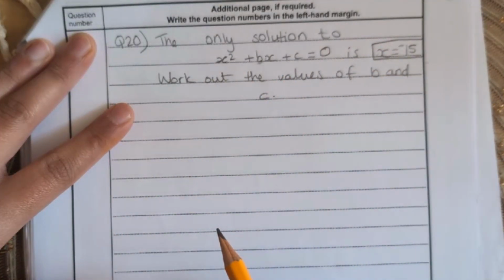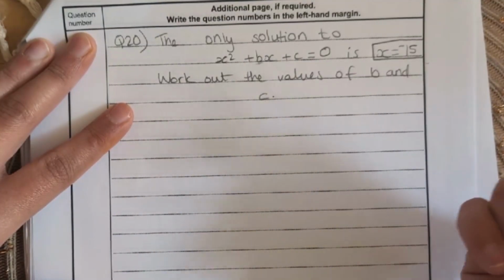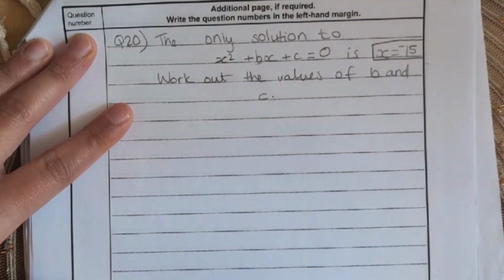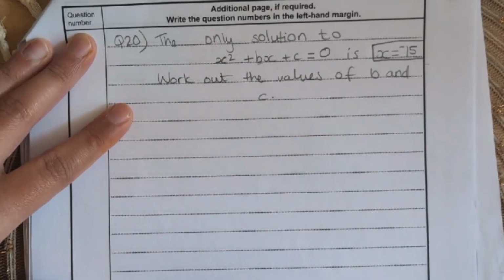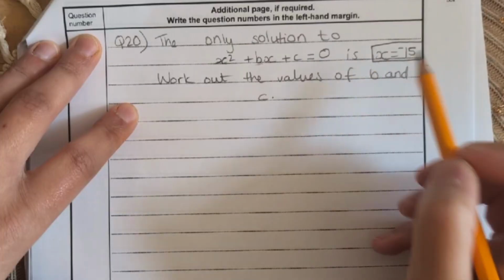Now the way we can do it is, because we've got two unknowns, that should somehow ring a bell that we can use simultaneous equations. But how do we make two different equations to do the elimination method, or we can do the substitution method? Now I'm going to start by doing the substitution method, and I'll show you how. So they've given us a clue, x equals negative 15.